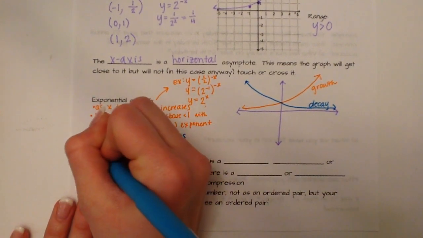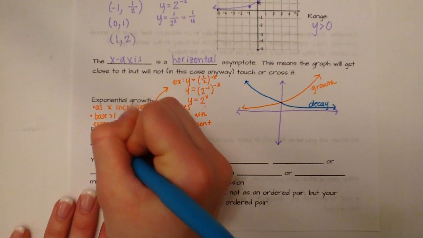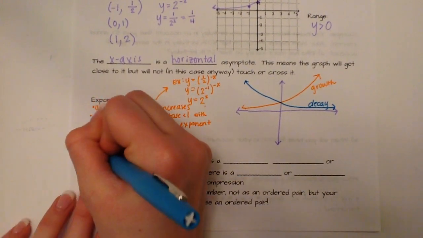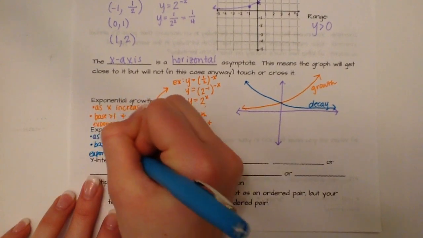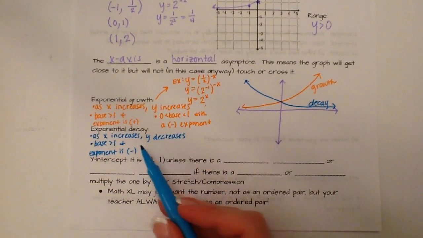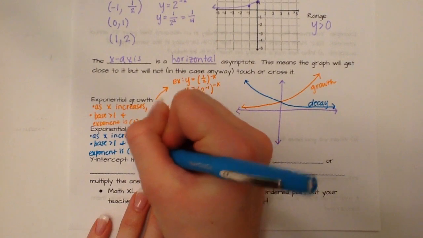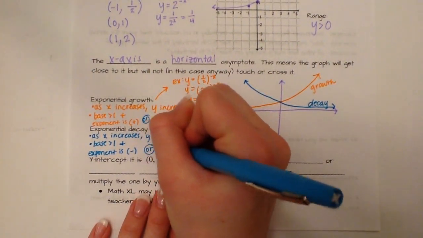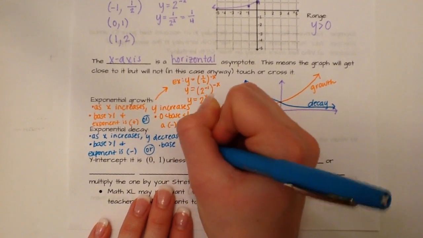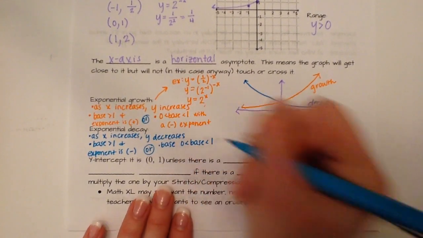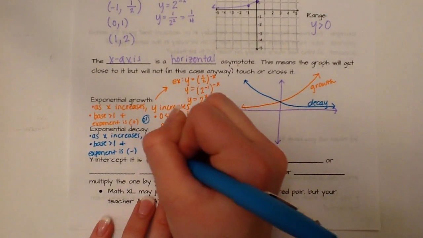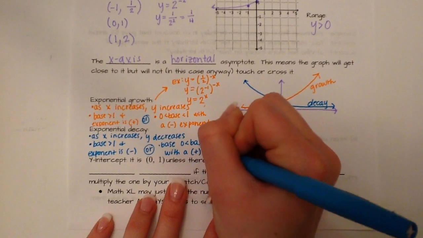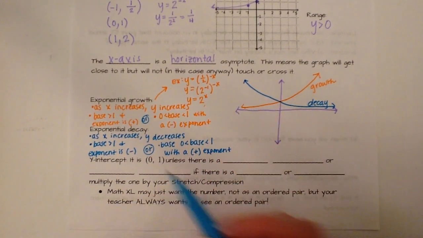So when we talk about our base in this case, if our base is greater than 1 and the exponent is negative, it's exponential decay. Or, let's put an or in there, if our base is between 0 and 1, with a positive exponent, it's exponential decay.